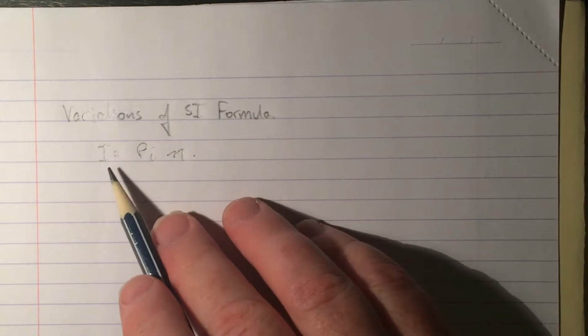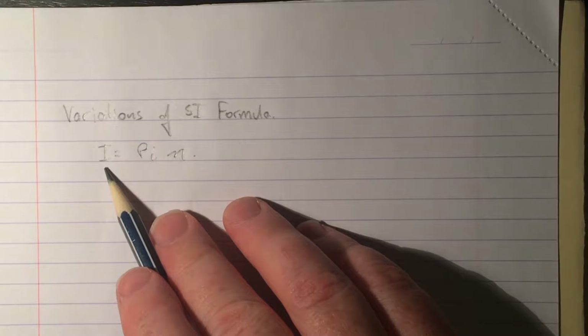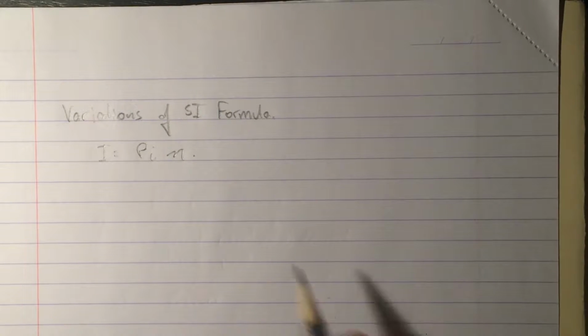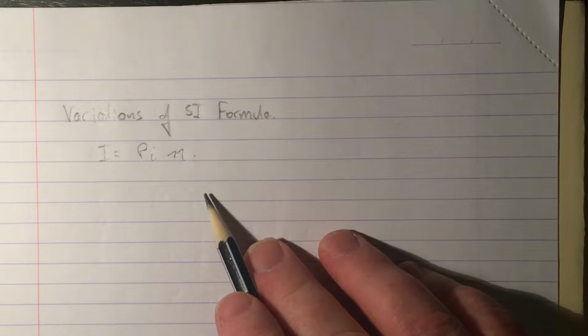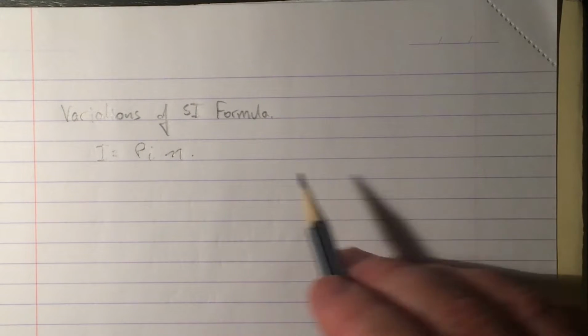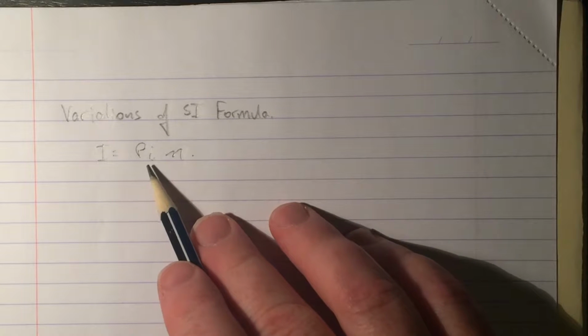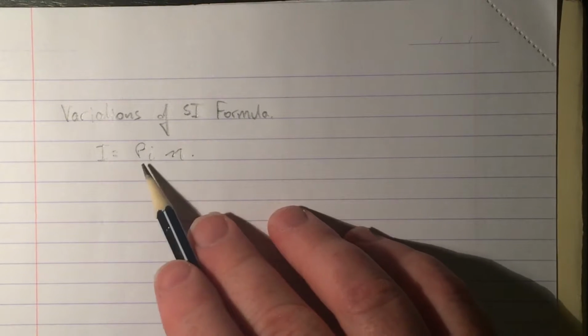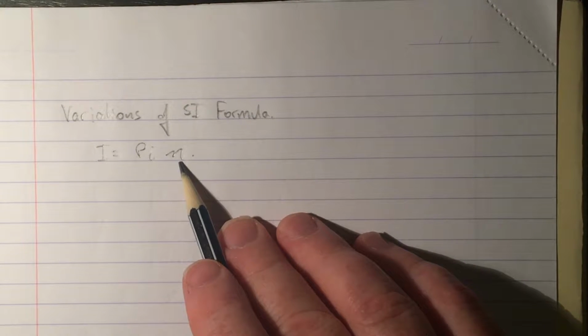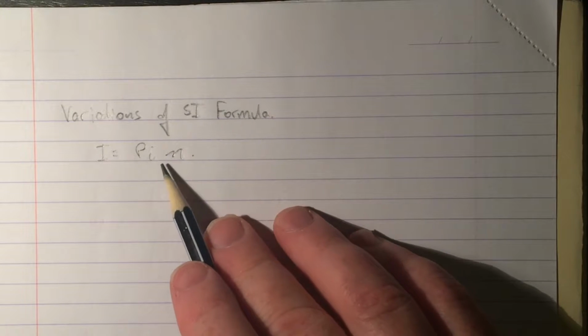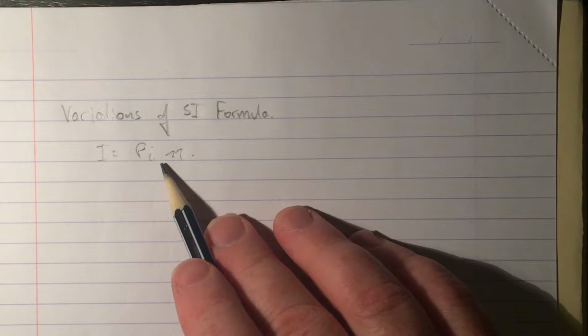But often the question will give us the interest that's been paid and ask us to find the principal, or the interest rate as a decimal, or the number of years. And to do that, we'll need to rearrange this equation. Rearranging the equation so that any of these values on the right-hand side here are the subject of the equation will mean taking the other two values over to the left-hand side.